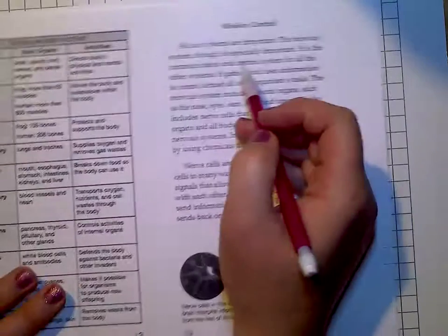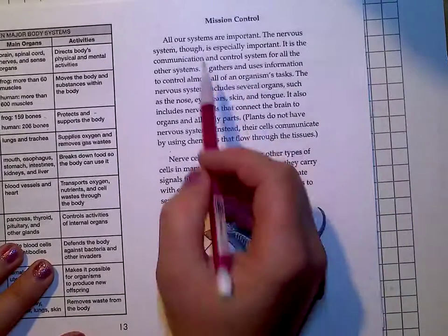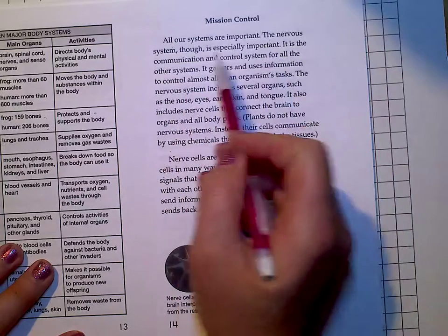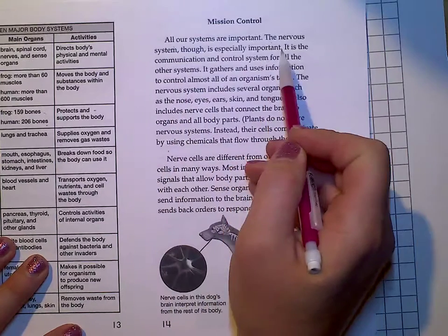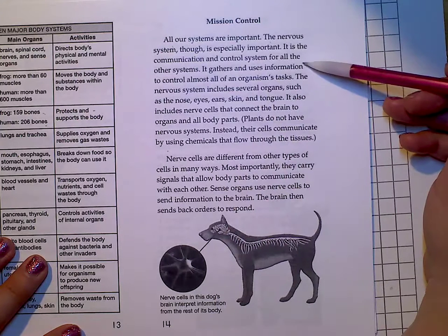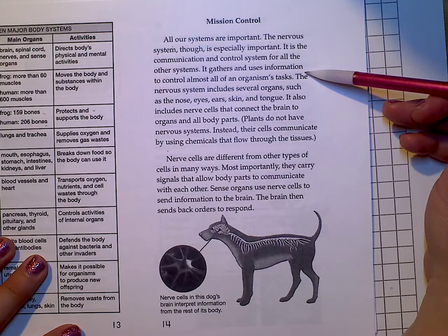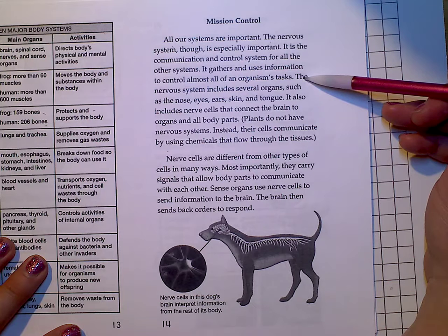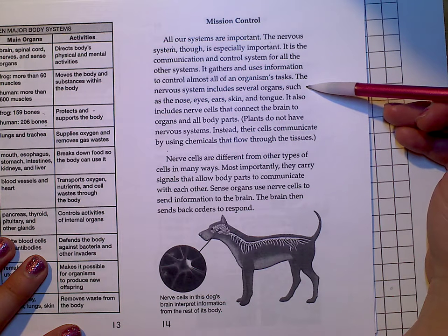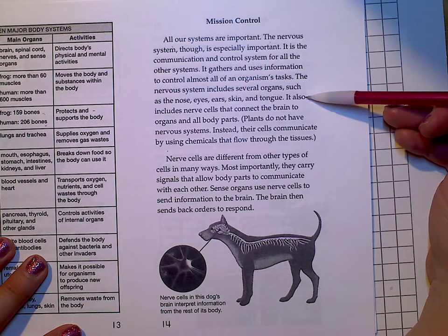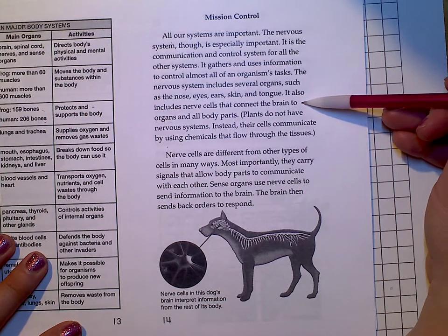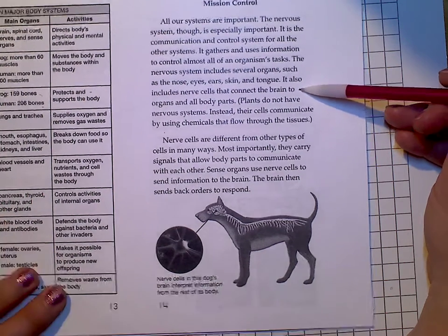Mission control. All of our systems are important. The nervous system, though, is especially important. It is the communication and control system for all the other systems. It gathers and uses information to control almost all of an organism's tasks. The nervous system includes several organs such as the nose, eyes, ears, skin, and tongue. It also includes nerve cells that connect the brain to organs in all body parts.